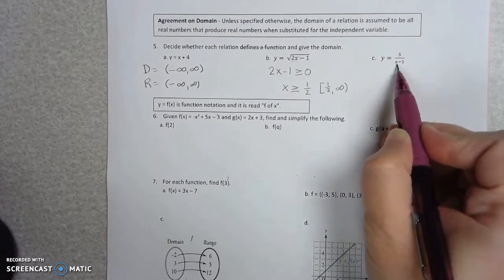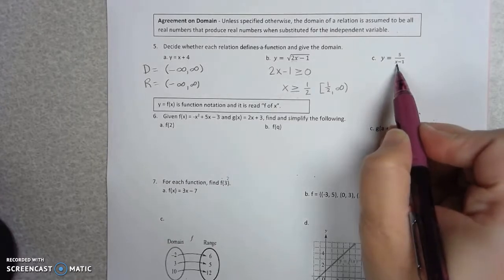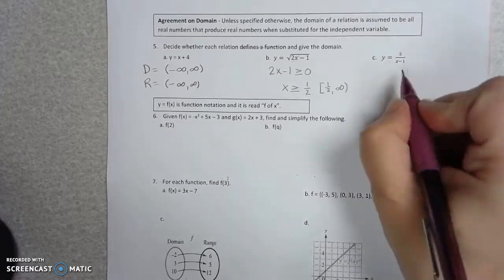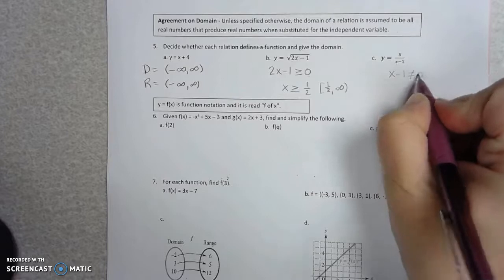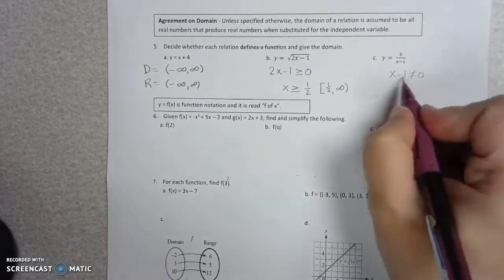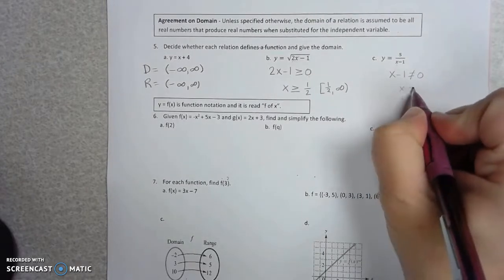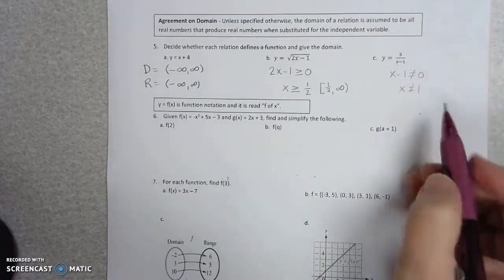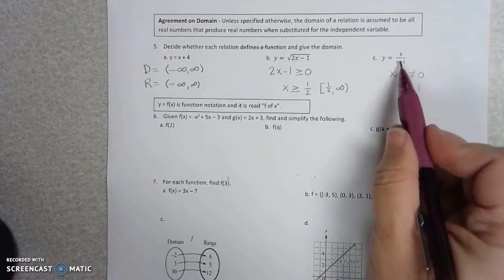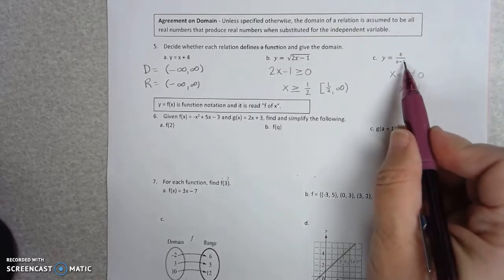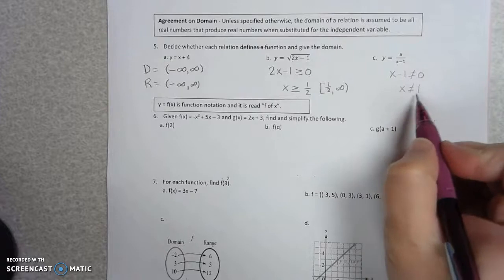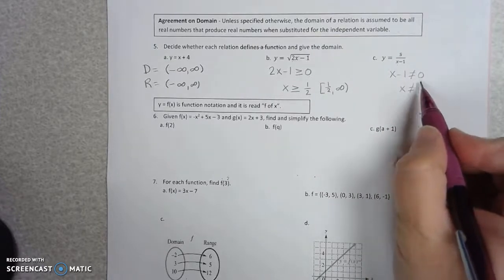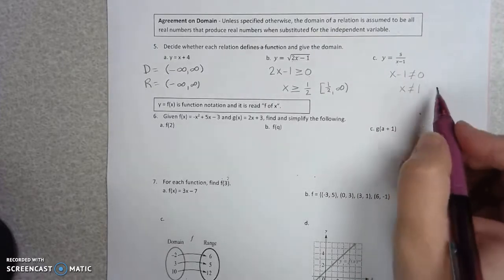So what I'm going to do is find the value that makes it 0, and then any other value is in the domain. Okay, so we're going to take the denominator, and we don't want it to be 0. Alright, so if I solve this, I find that I do not want x to be a 1, or x can't be a 1 because if I filled it in, 1 minus 1 is 0, making this undefined. Alright, so this is saying any other value besides 1 can be in the domain.